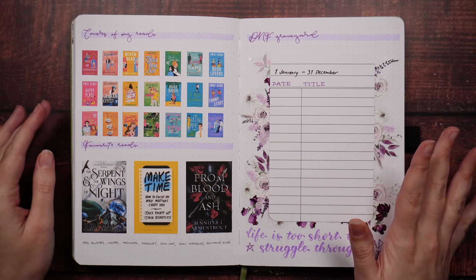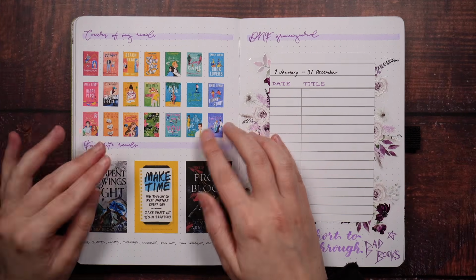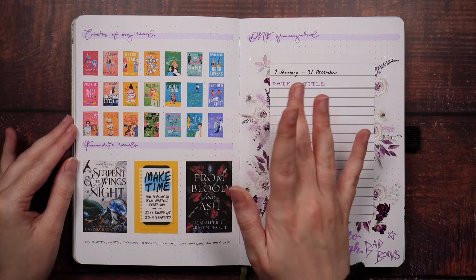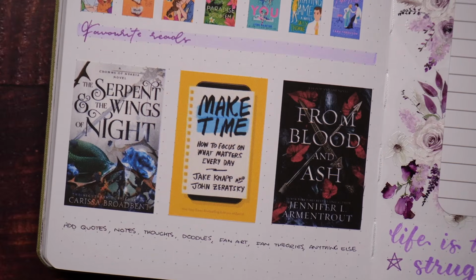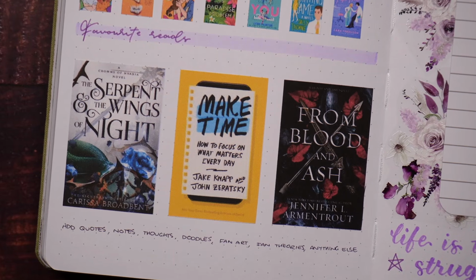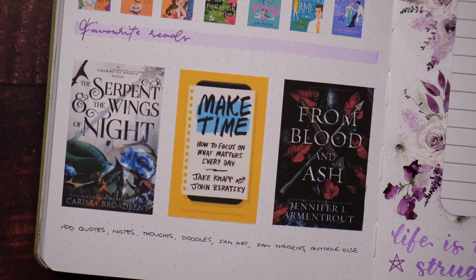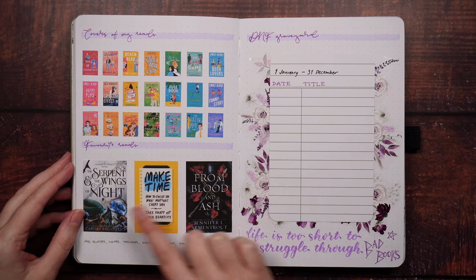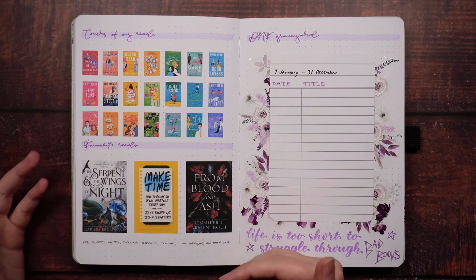A similar idea though is rather than having the covers of every single read you had, regardless of how much you enjoyed it, is having a layout that's just dedicated to your favorites. On these you can add quotes, notes, thoughts, doodles, whatever else. Or you could just keep it to the covers themselves, or even just a running list of those titles.